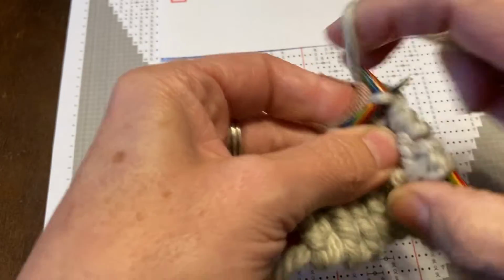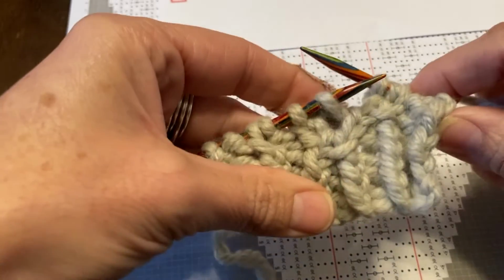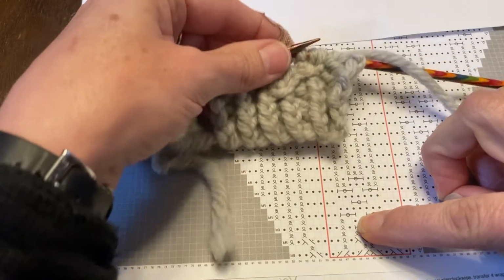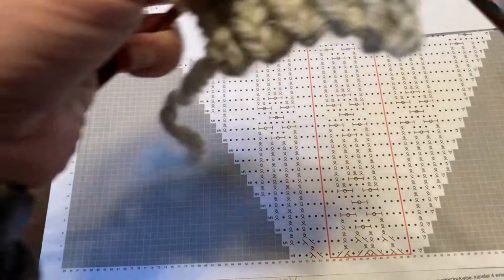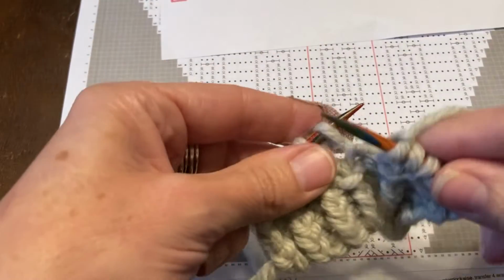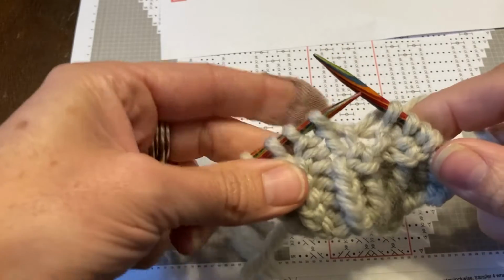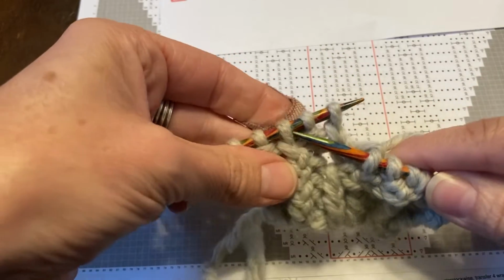And then I knit 1, yarn over, knit 1, and then it was knit 1, and then the lift over knot stitch again. So knit 1, and then that lift over knot stitch.